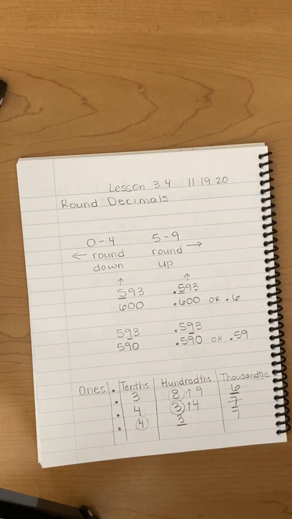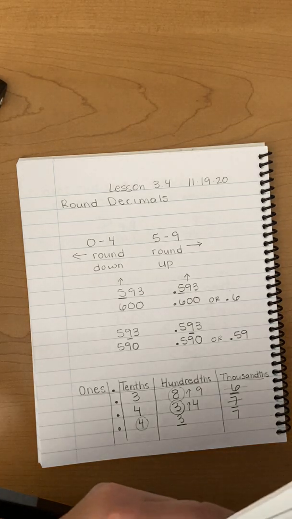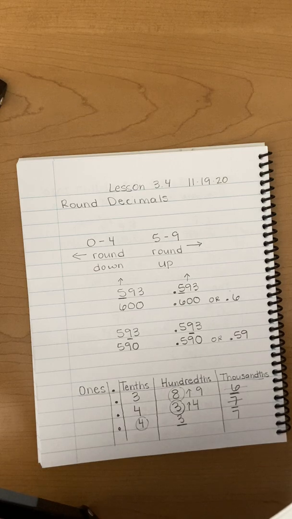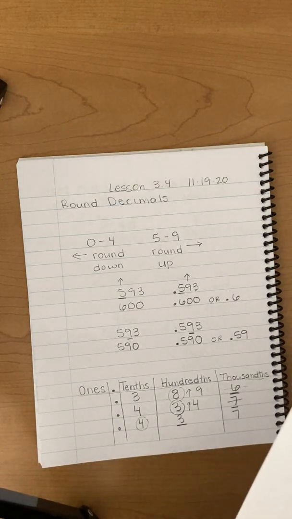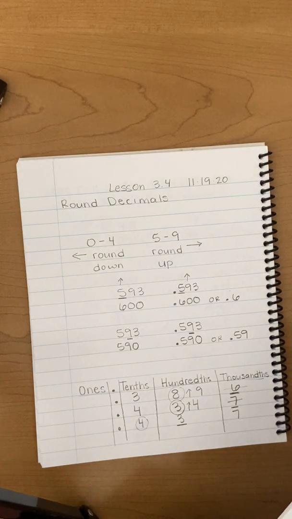All right, on the back we have another example. It says the Goliath frog is the largest frog in the world. It is found in the country of Cameroon in West Africa. The Goliath frog can grow to be 11 and 815 thousandths of an inch long. How long is the Goliath frog to the nearest inch?